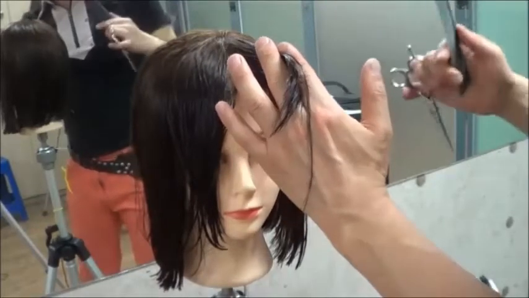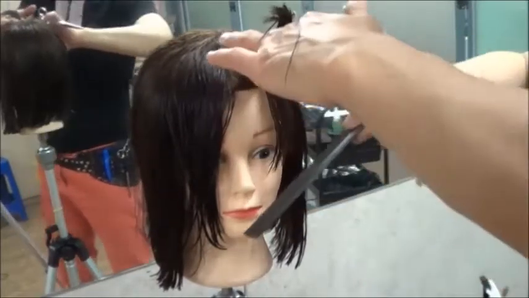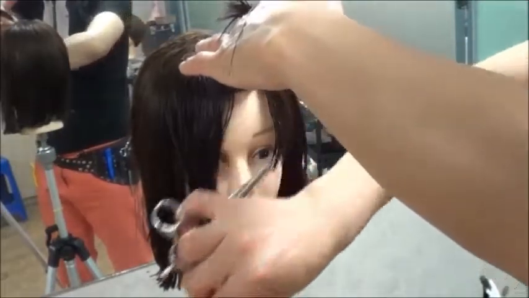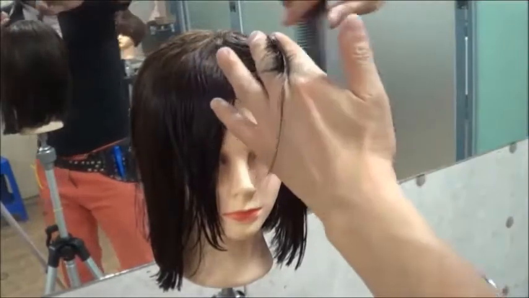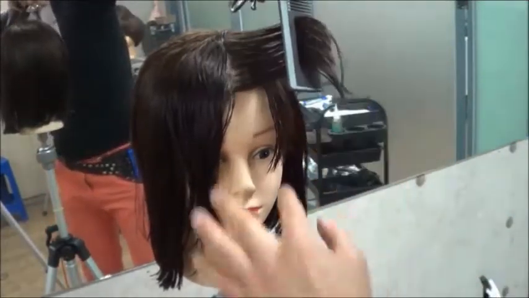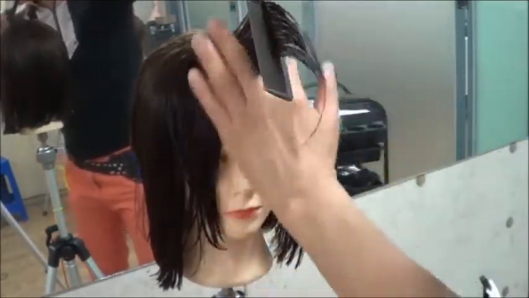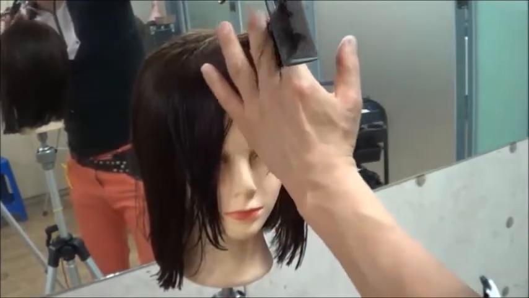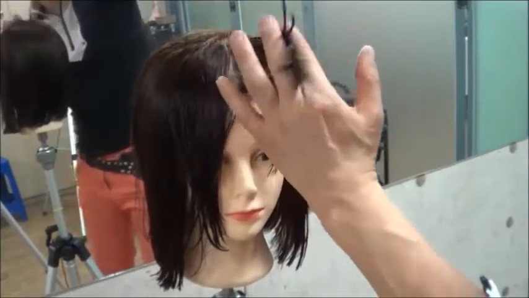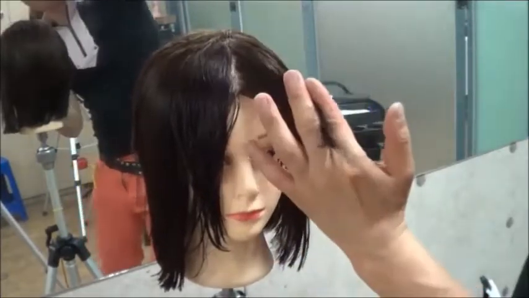With the side base we can make it gradually longer, from here to ends, gradually longer length. Please refer to the previous lesson, the base and combination haircut tutorials.